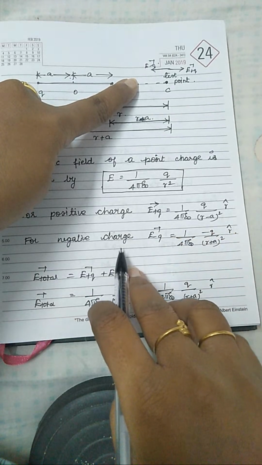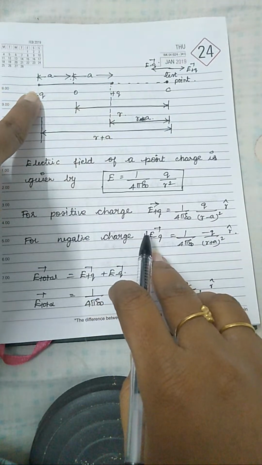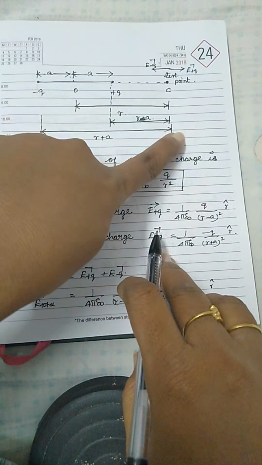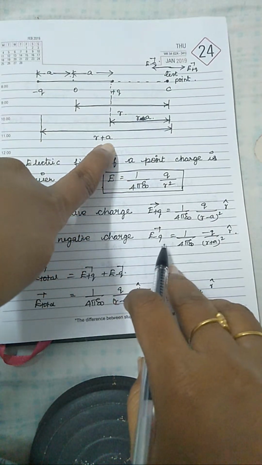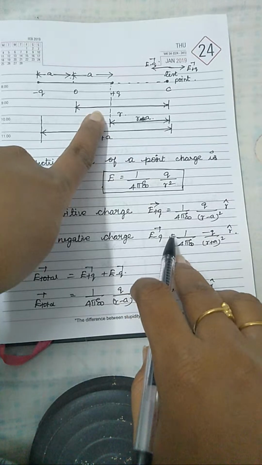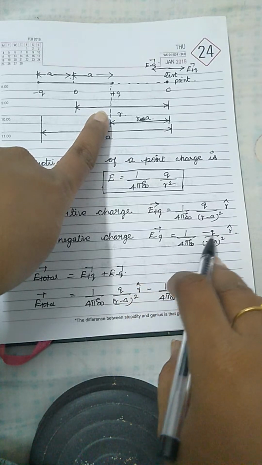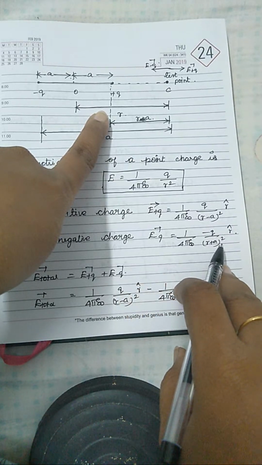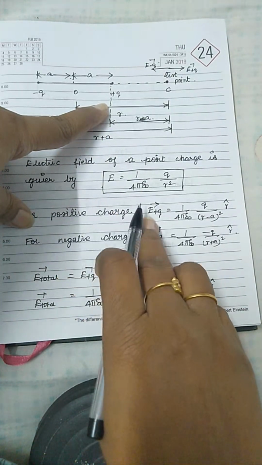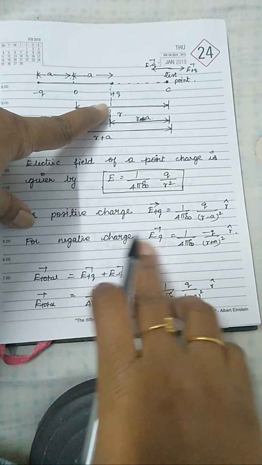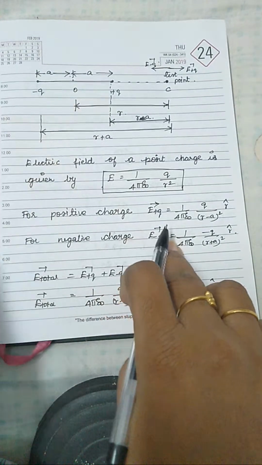And for the negative charge, here I am having a negative charge, and the distance between the test point and the negative charge is given by r plus a. So what is E minus q? 1 by 4 pi epsilon naught, minus q divided by (r plus a) the whole square. So I got the value of electric field for positive charge and electric field for negative charge.